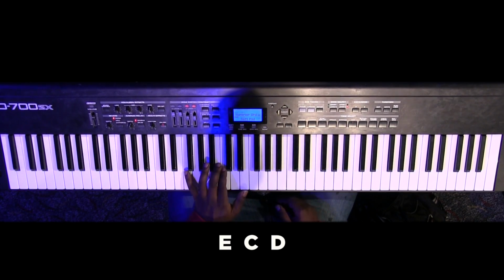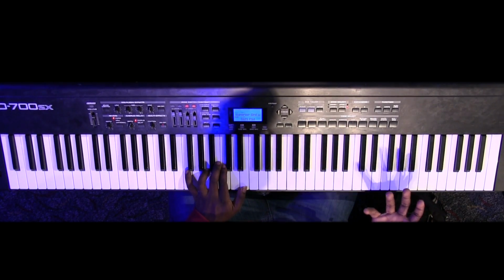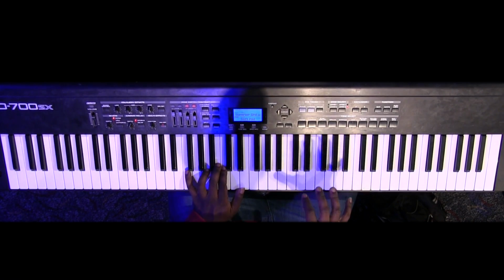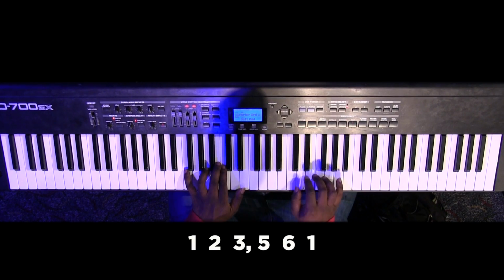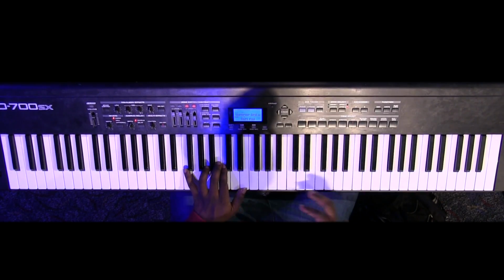And then in the right hand, we're just using any pattern that we like, and we're not trying to play those notes immediately after one another. We're trying to give it some space. The pattern I gave you was a 1 2 3, and then a 5 6 1 or 8, and those happen to come from the pentatonic scale.